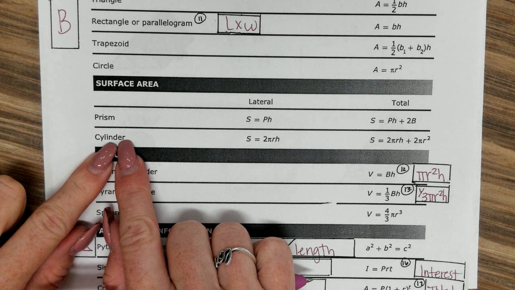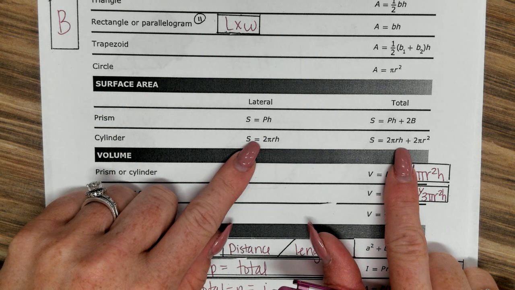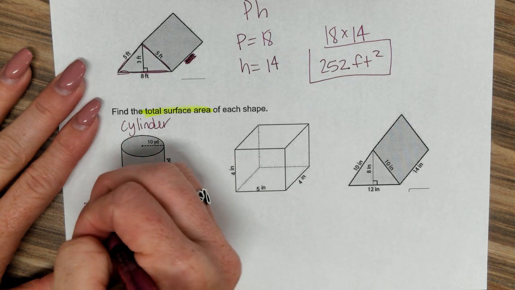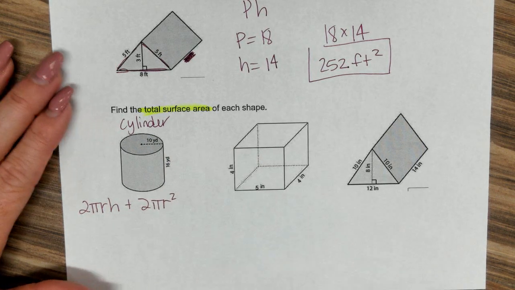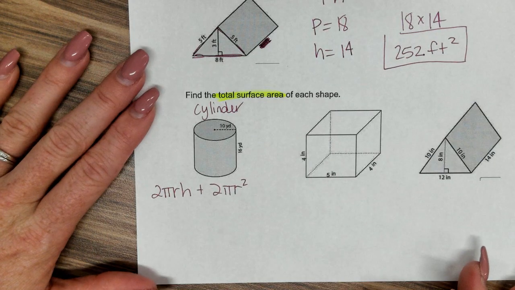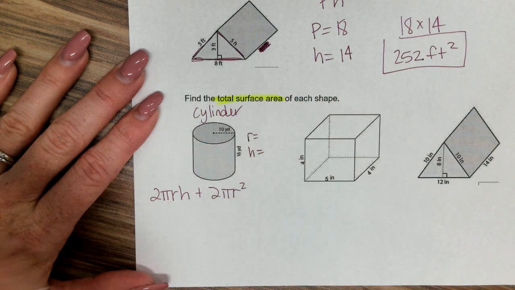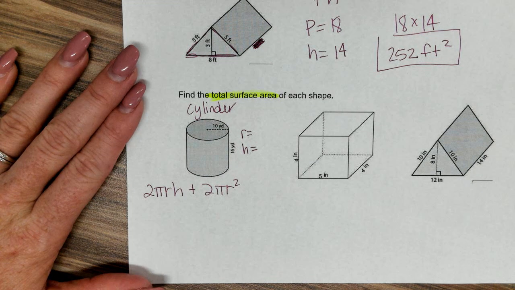I find cylinder. That is not the formula I need. That is lateral. I need this one. It is long. So I write this down. 2 pi RH plus 2 pi R squared. This is not a hard formula. All I need is an R and an H. 2 pi RH plus 2 pi R squared.